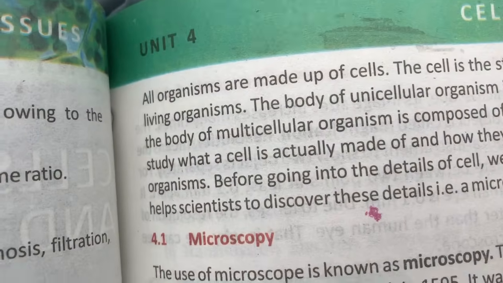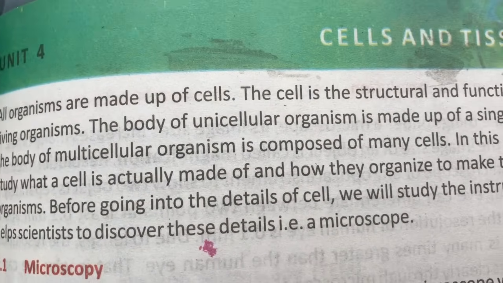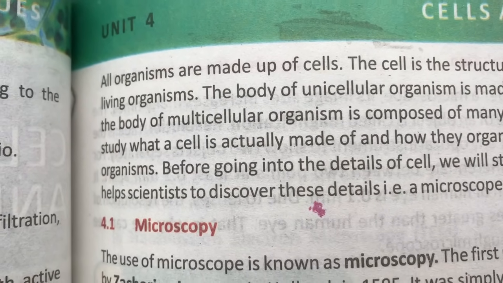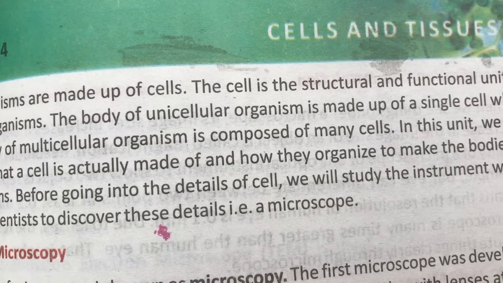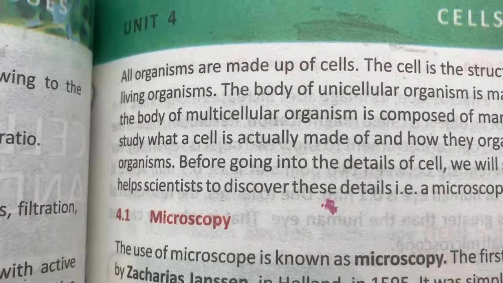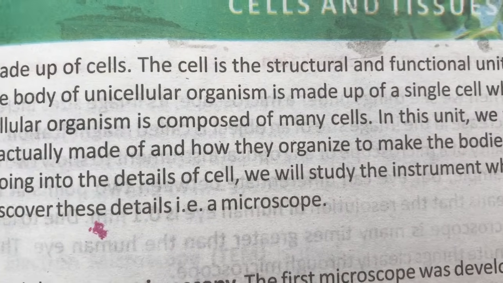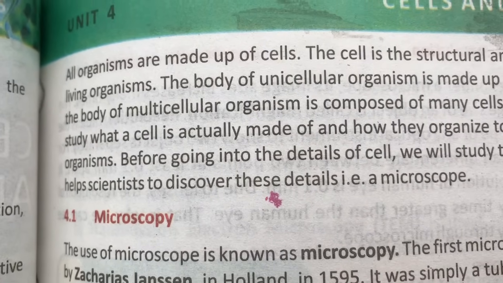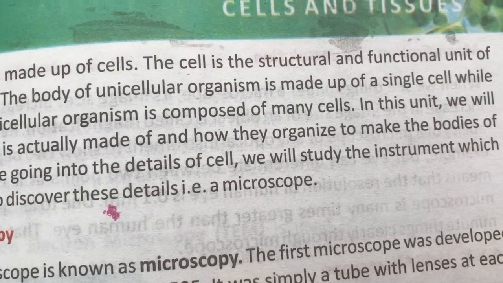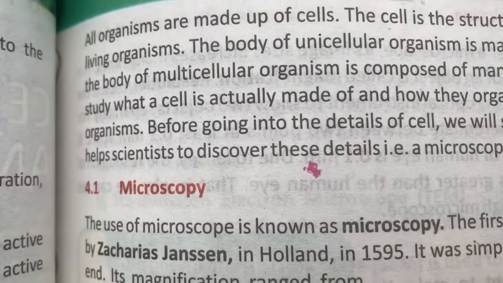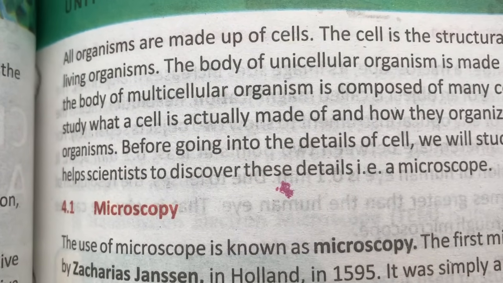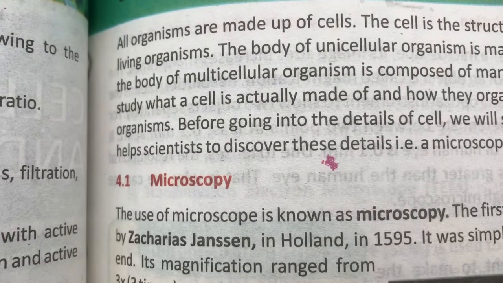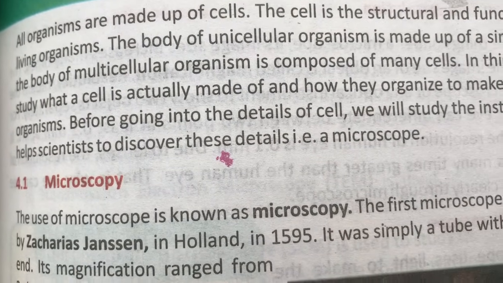All organisms are made up of cells. The cell is the structural and functional unit of living organisms. The body of a unicellular organism is made up of a single cell, while the body of a multicellular organism is composed of many cells. In this unit we will study what a cell is actually made up of and how cells organize to make the bodies of organisms. Before going into the details of the cell, we will study the instrument which helps scientists discover these details, that is, the microscope.